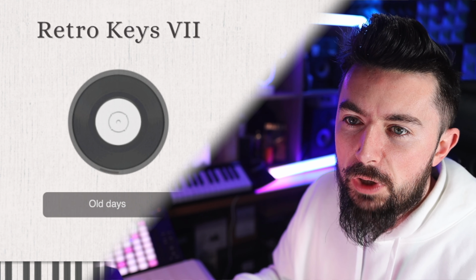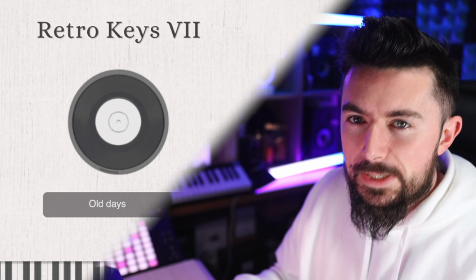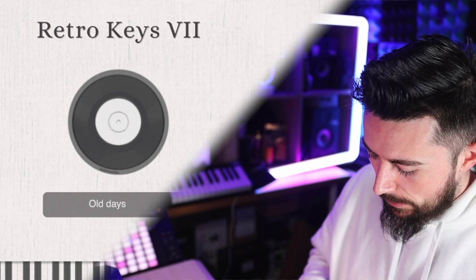Next up, we have the Retro Keys by Zach Sound. Comes with a few cool different presets here. You can change some of the parameters on the left hand side. This one's called Old Days. As you can hear, that has that kind of like old vintage sound.